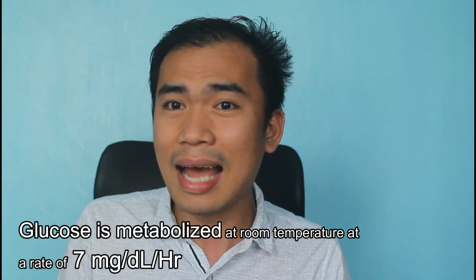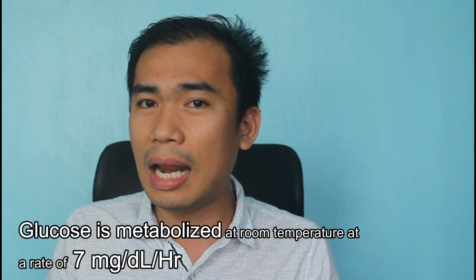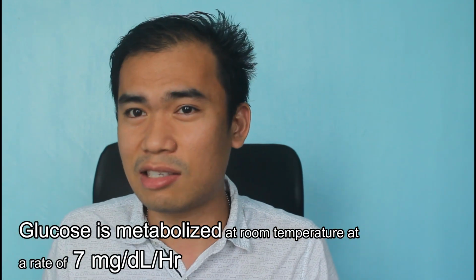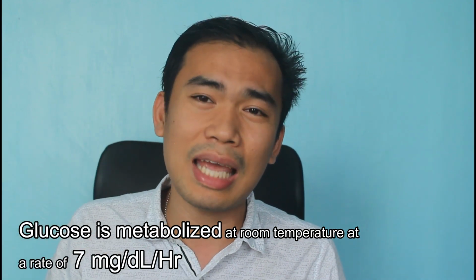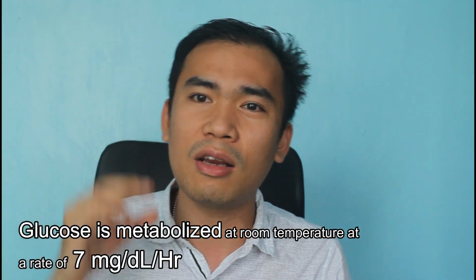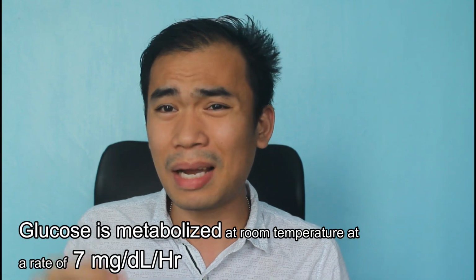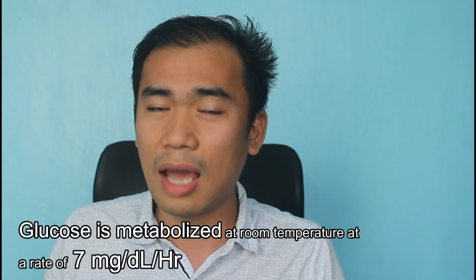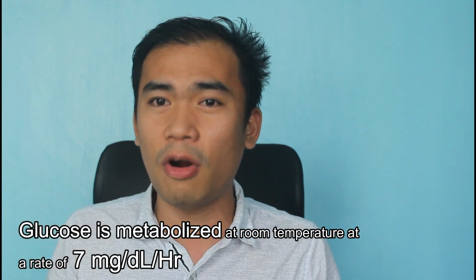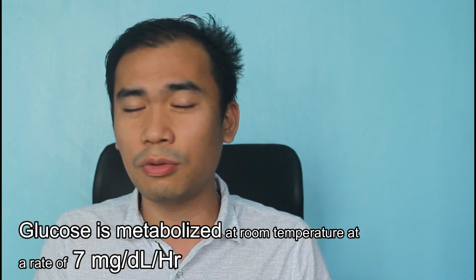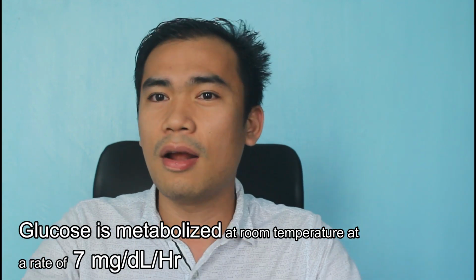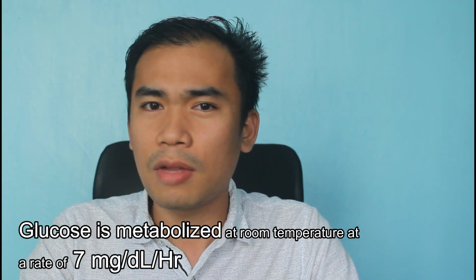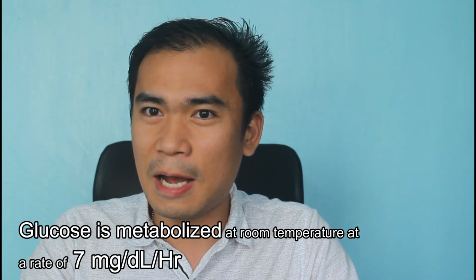So meaning if we do not separate the blood, the whole blood, your glucose is metabolized by 7 mg per dL per hour. So if you have a high glucose level and you do not separate it, there will be a false result. Okay? Therefore, it must be separated within 30 to 60 minutes before testing the blood glucose.